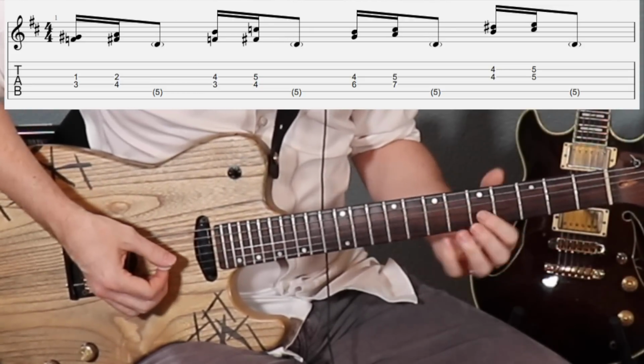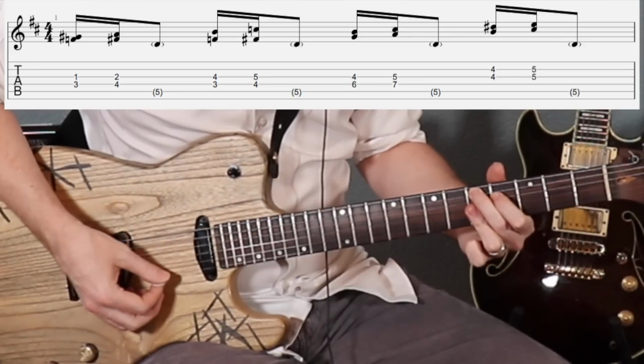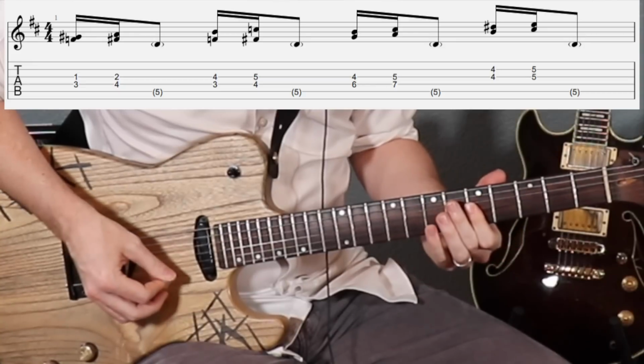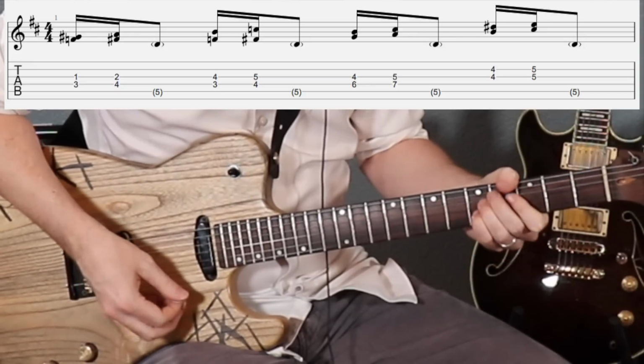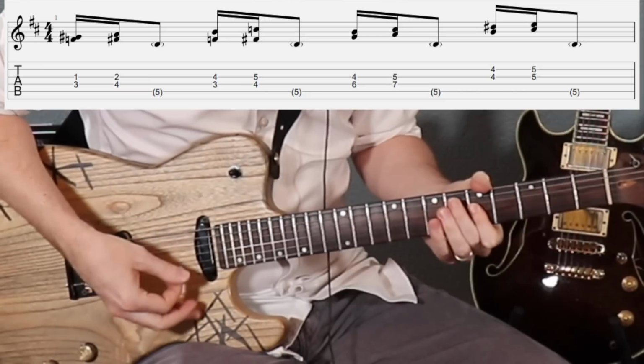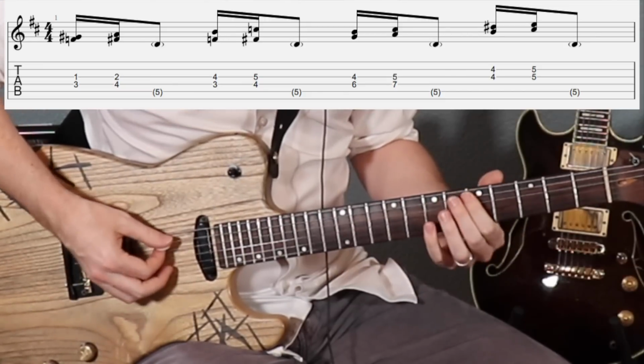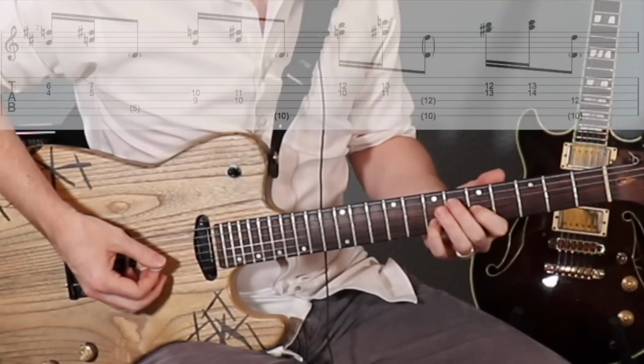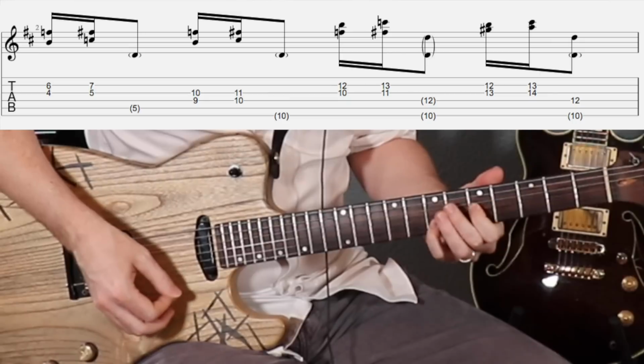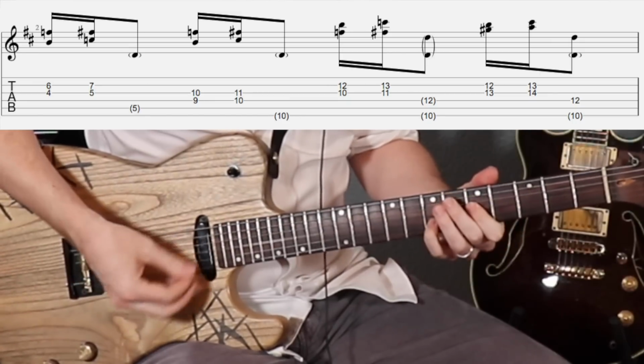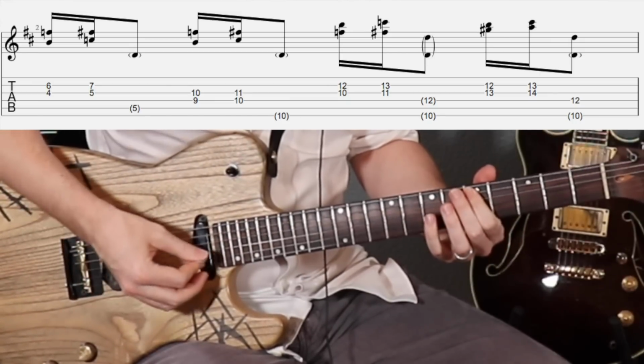We could approach these two notes out of a D9 chord here from a half step below. We could approach the flat 7th and 3rd right there. Also, remember where the root is.